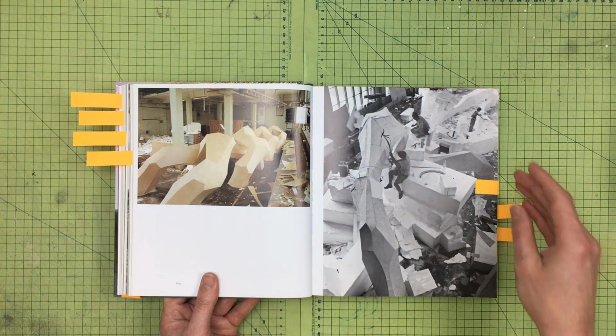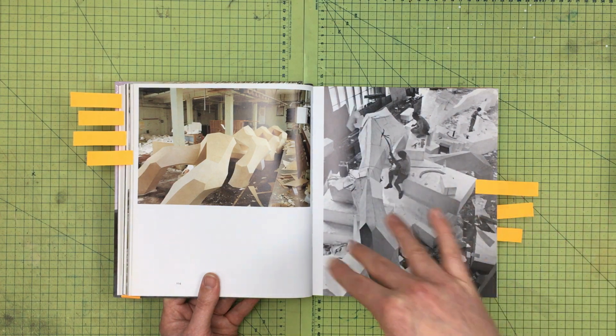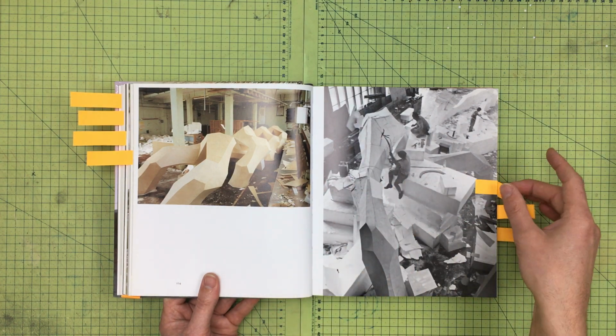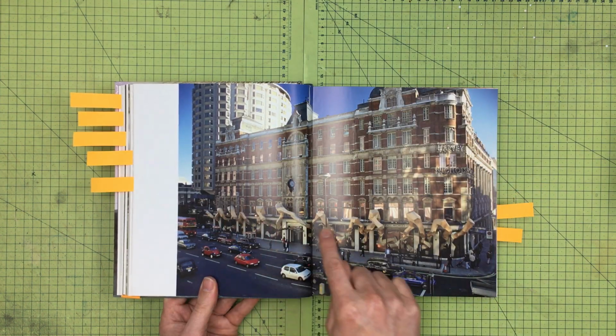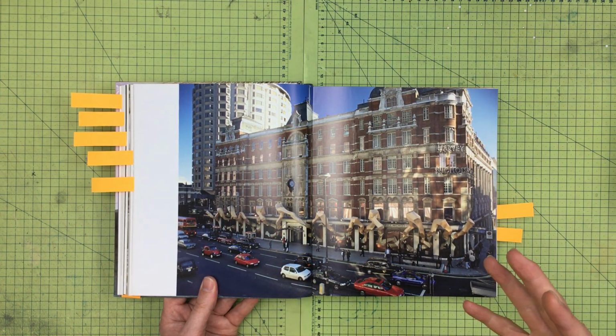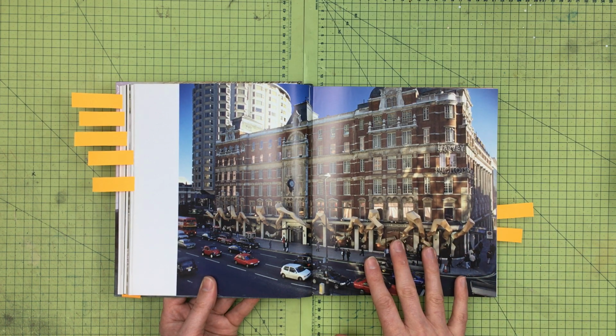There's also some really huge projects that he did, such as these huge sculptures that flow inside and outside of a shop front, basically pressed up against the glass, as you can see here. And it's incredibly ambitious at an early stage of his career with a big client like Harvey Nichols.